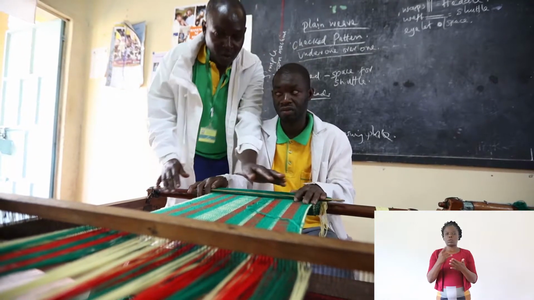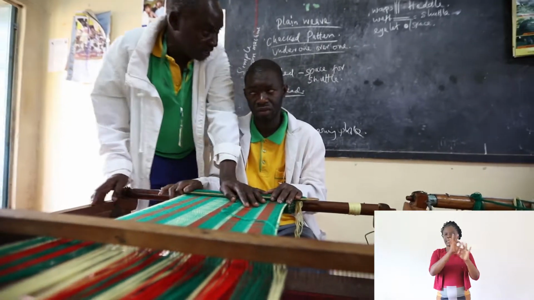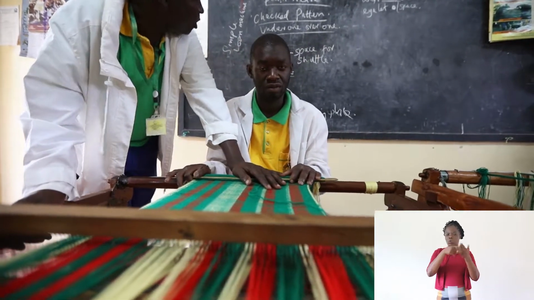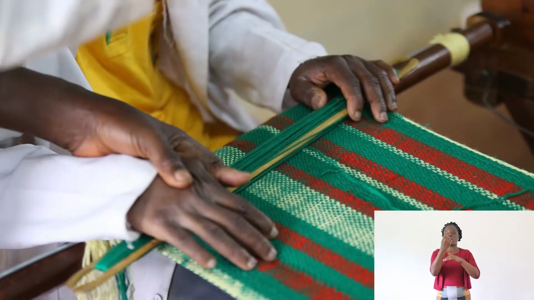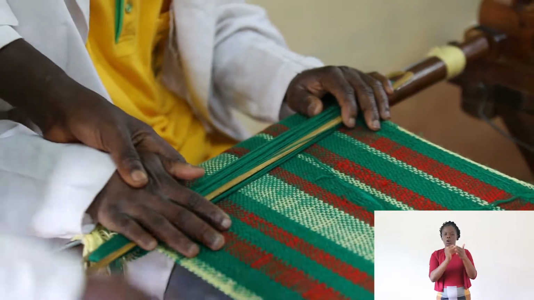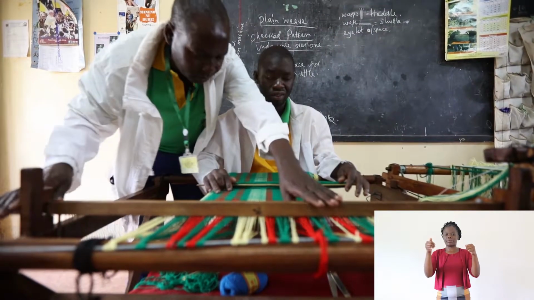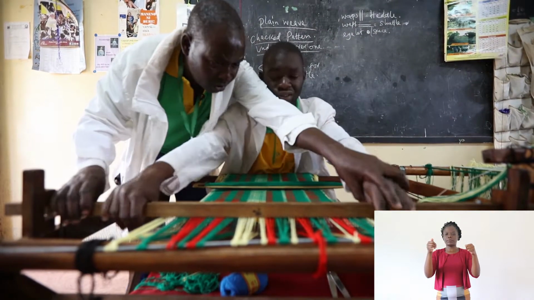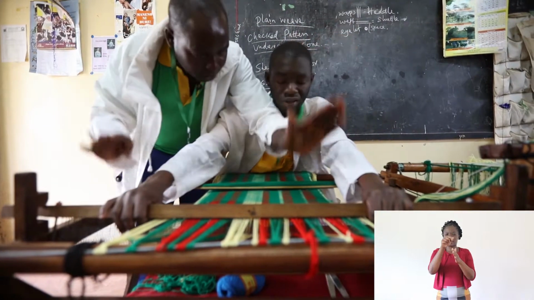Now, what we want to do, we want to create the pattern. And this pattern is what we call under one, over one. Now we want to use the handle. This is the handle. We want to use the handle to create space by putting it up and down.